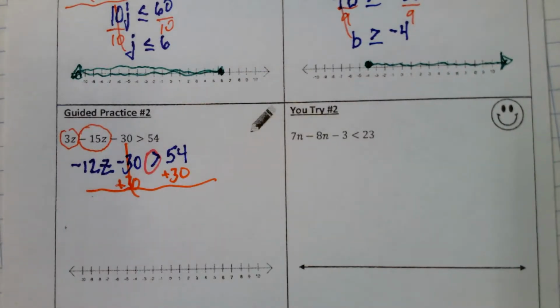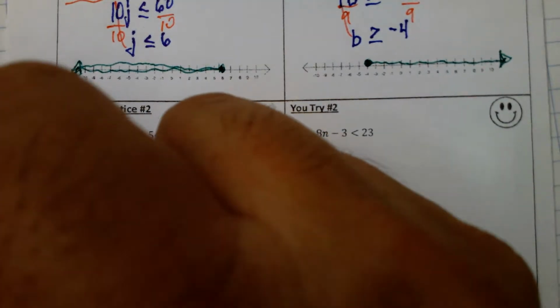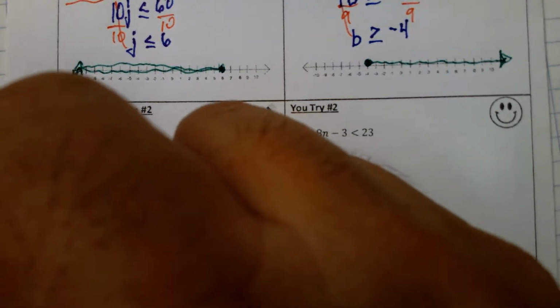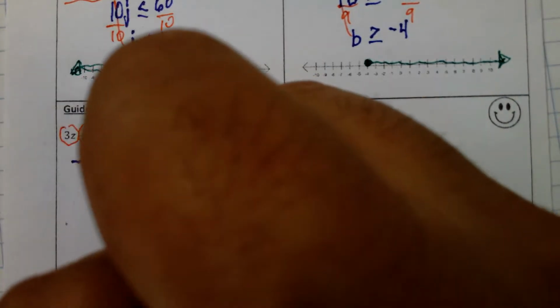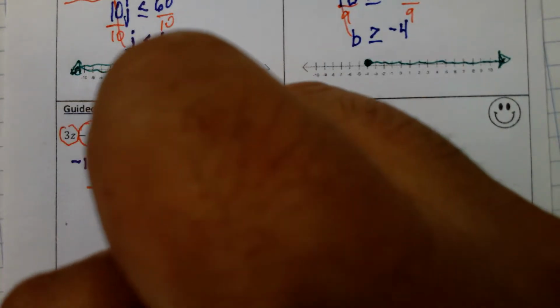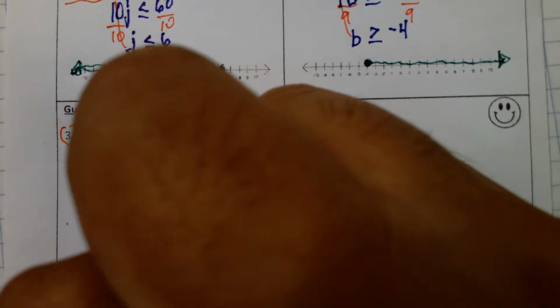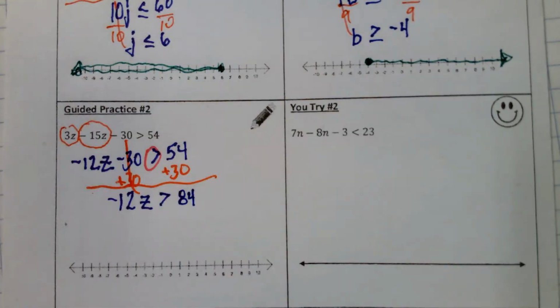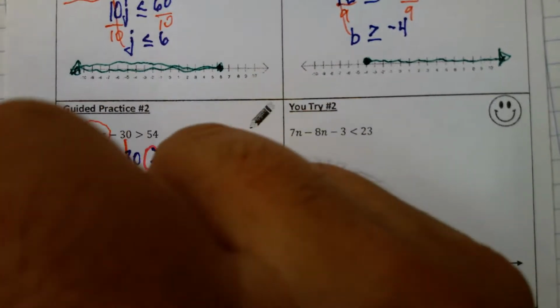Okay, let's see what we have now. We have negative 12z. It's still greater than, but we're going to flip it in a moment. And this is 84. So at this point, yes, we are going to divide by negative 12.